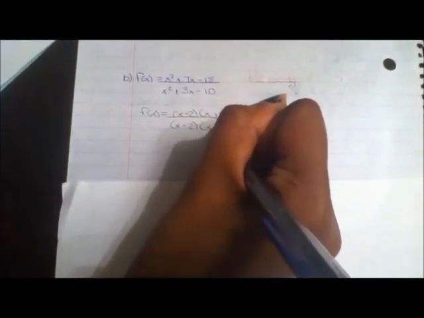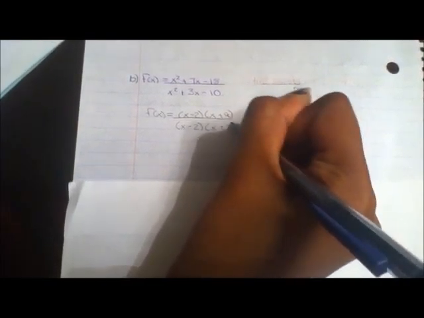Okay, so our next question is f of x equals x squared plus 7x minus 18 over x squared plus 3x minus 10. So to simplify this, we need to factor the numerator and the denominator. So the factored form of the numerator is x minus 2 and x plus 9. And this will be over the factored form of the denominator, which equals x minus 2 and x plus 5.